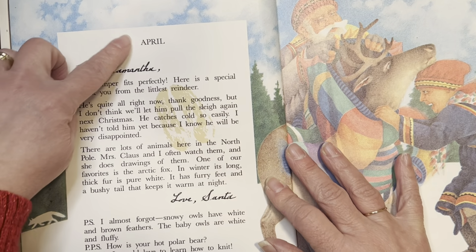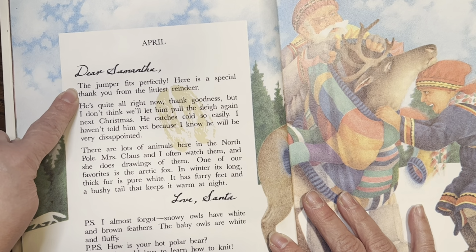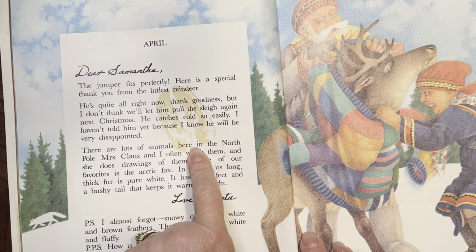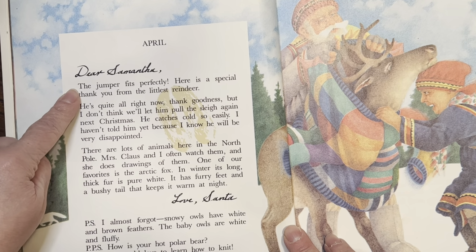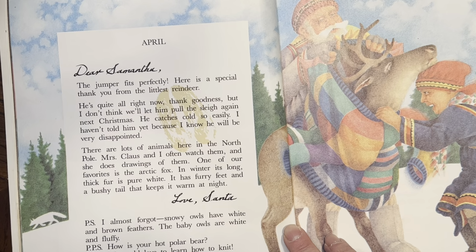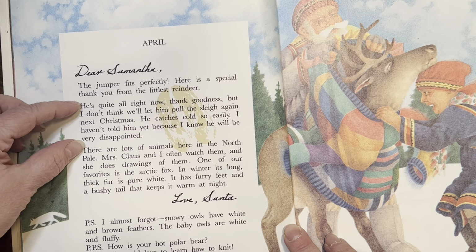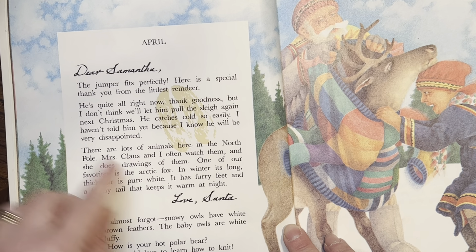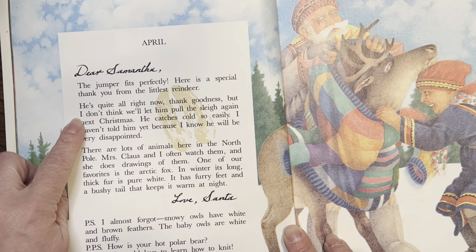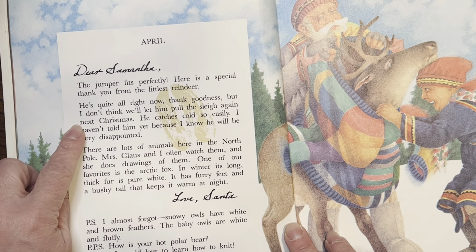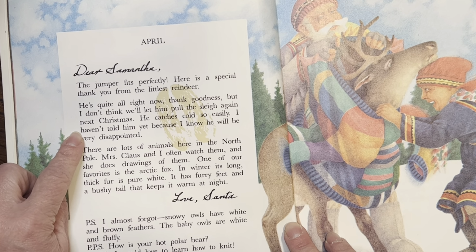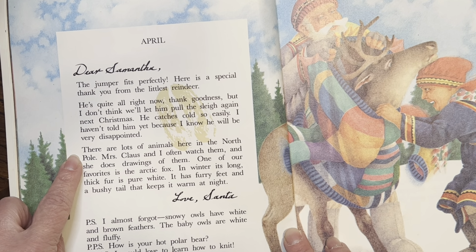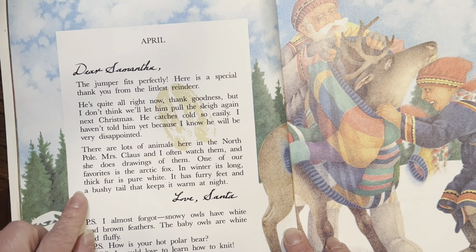Here, this date is in April. "Dear Samantha, the jumper fits perfectly. Here is a special thank you from the littlest reindeer." And notice the little hoof print. I thought that was cute. So again, Santa is going back to Samantha's letter, acknowledging what she has written. Now, Santa is going to share more information about the reindeer. "He's quite all right now, thank goodness, but I don't think we'll let him pull the sleigh again next Christmas. He catches cold so easily. I haven't told him yet, because I know he will be very disappointed." And then Santa goes on to talk about other things.